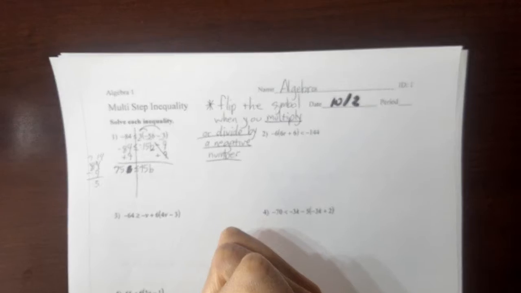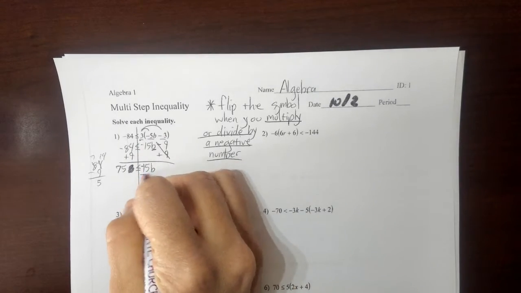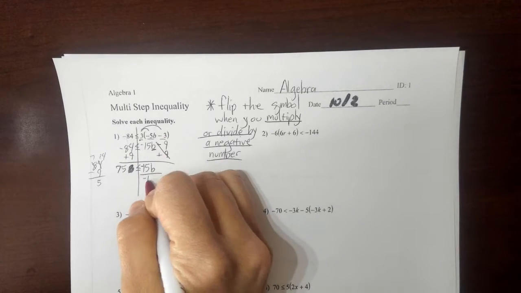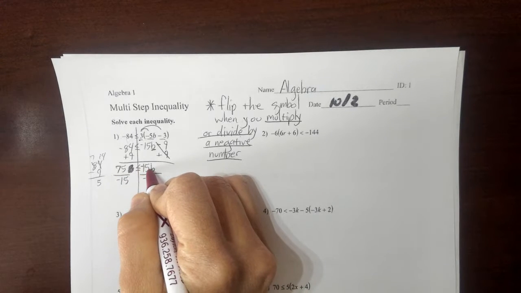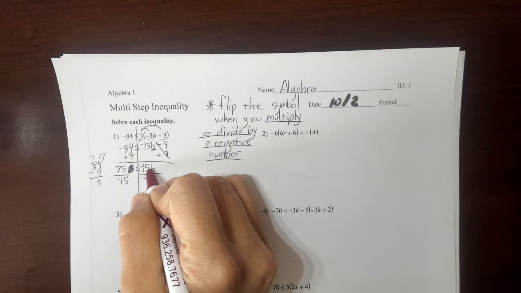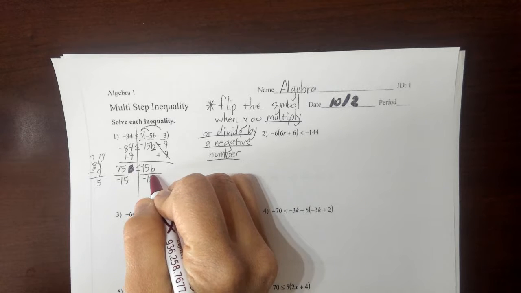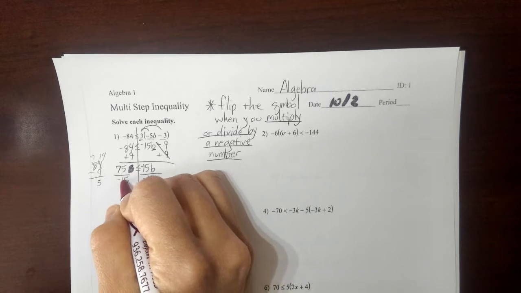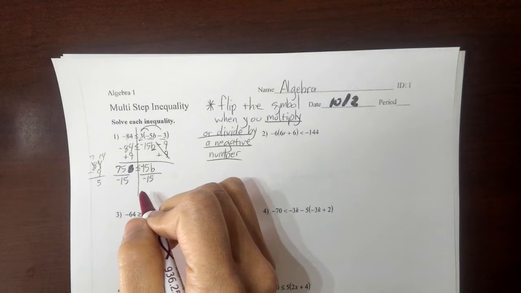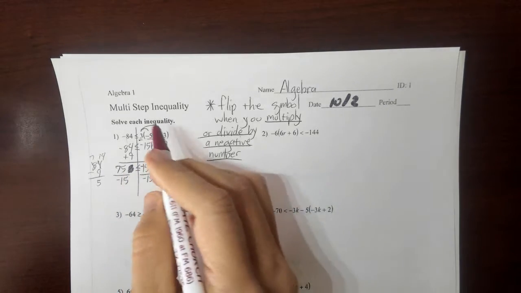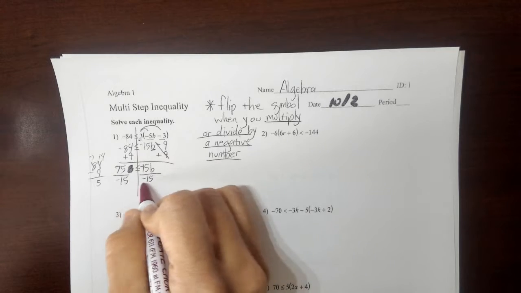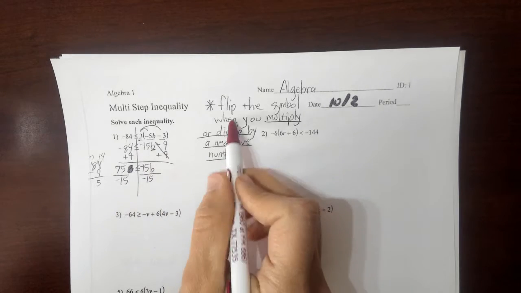Okay, so 75, and then I'm going to divide by negative 15 on both sides, right? Because that's the opposite of multiplying. Remember, the number next to a letter is multiplying. The opposite is to divide. So that's why we divide on both sides. Inverse operations. That's a vocabulary word, using inverse operations. So we divide by negative 15. That is a negative that we're dividing by, so we're going to have to flip the symbol.